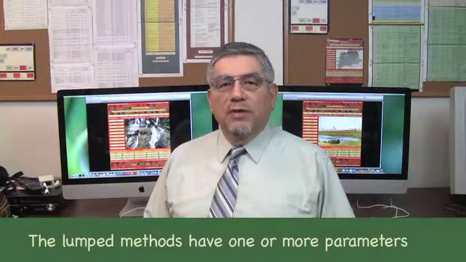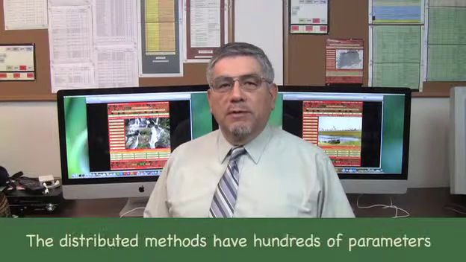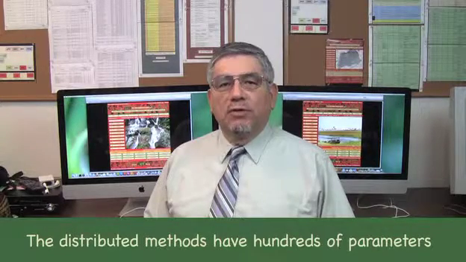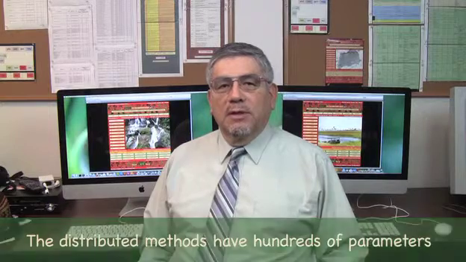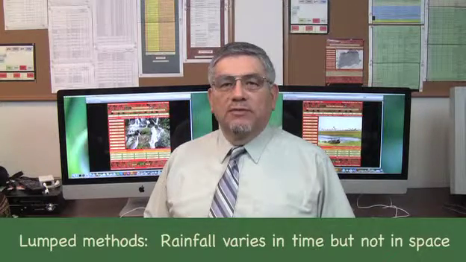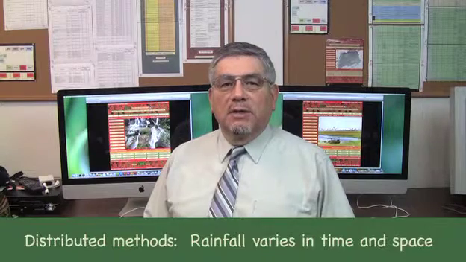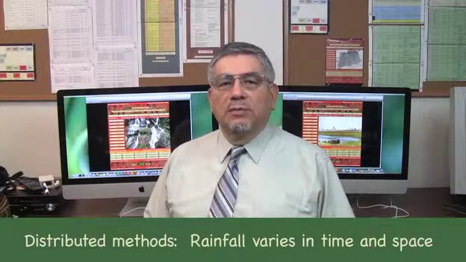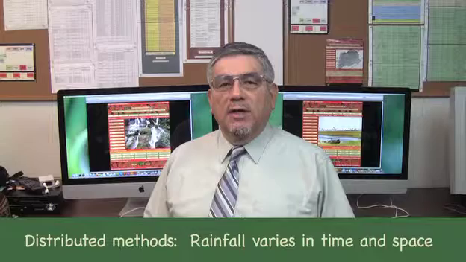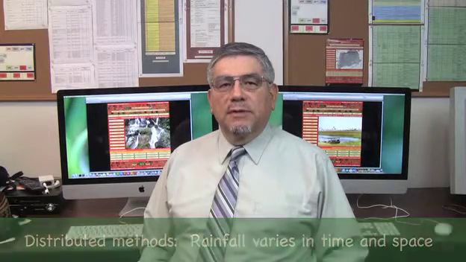The lumped methods have one or more parameters. The distributed methods can have hundreds or more parameters. In the lumped methods, rainfall can vary in time, but not in space. On the other hand, in the distributed methods, rainfall can vary in time and space.